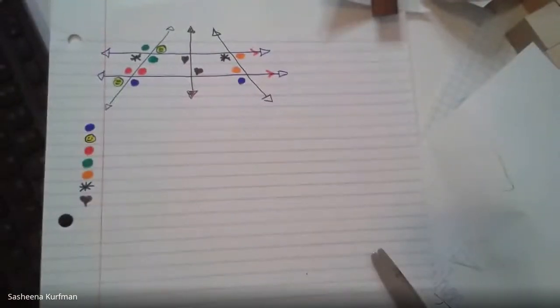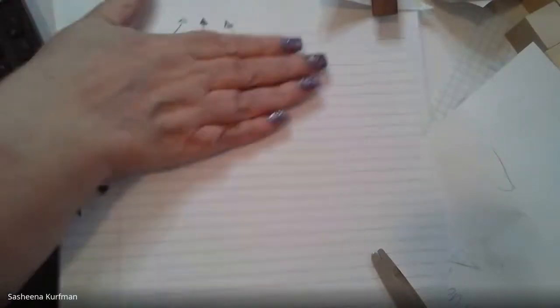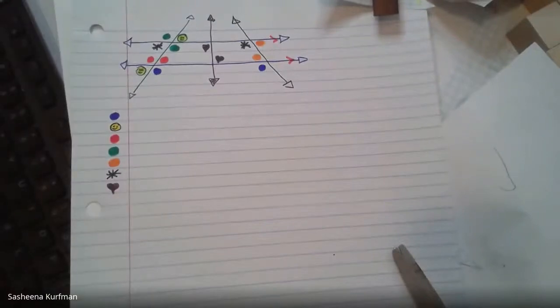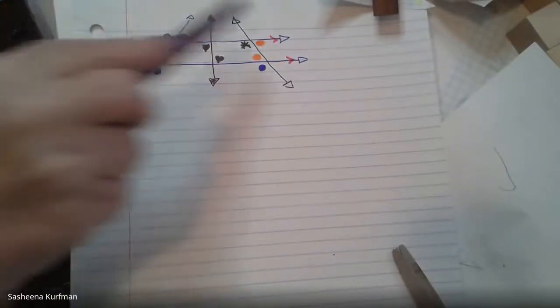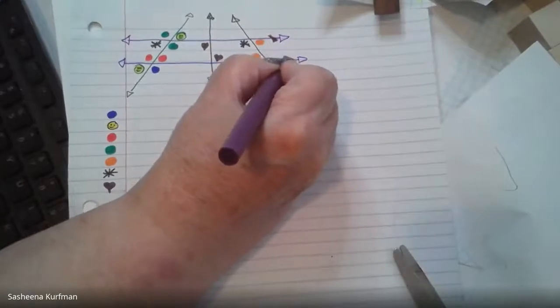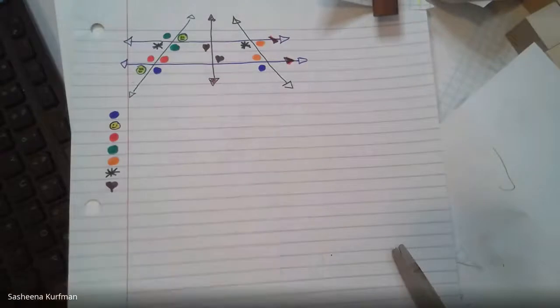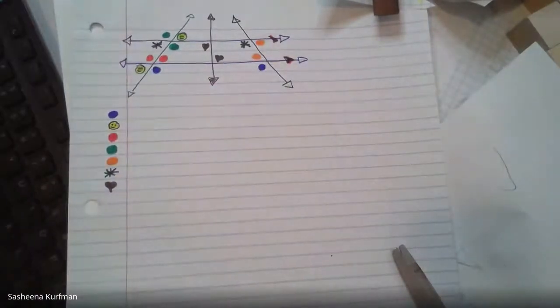To do is I wanted to go over different types of angle relationships. And so what I've done is I've marked this diagram with multiple different types of things. The first thing to notice is that the two purple lines are parallel. However, we don't know anything about these three lines here except the fact that they intersect the two parallel lines.